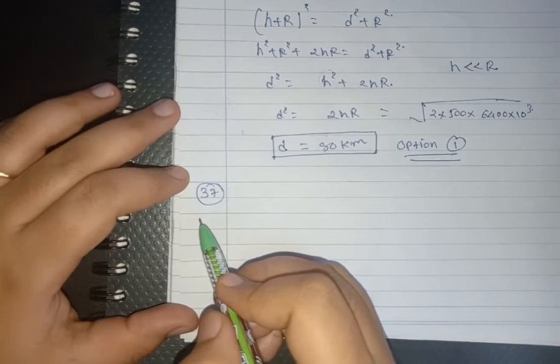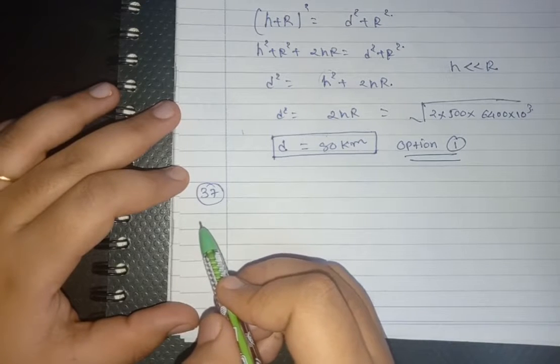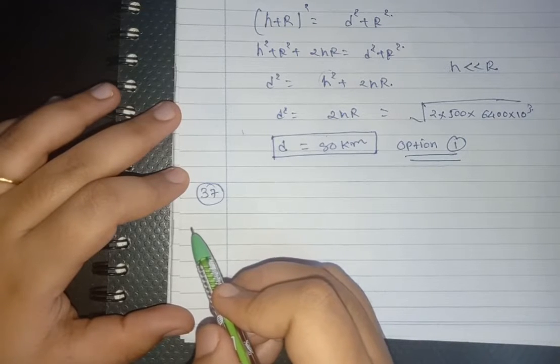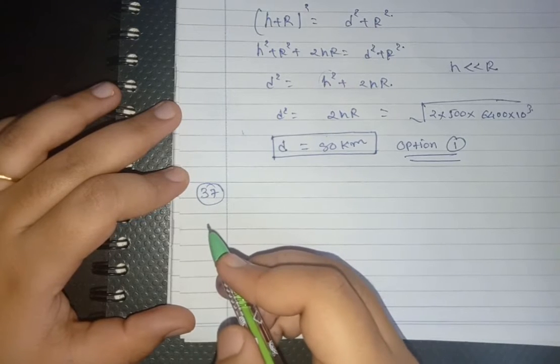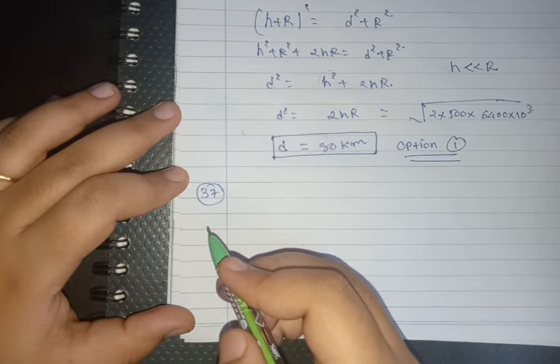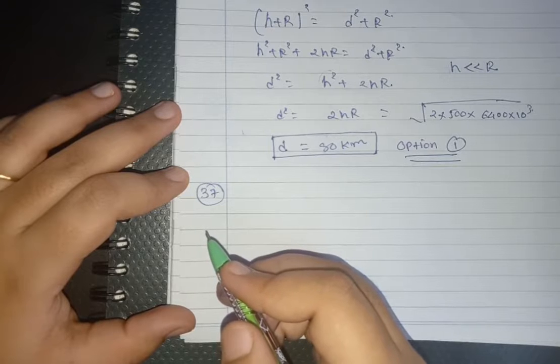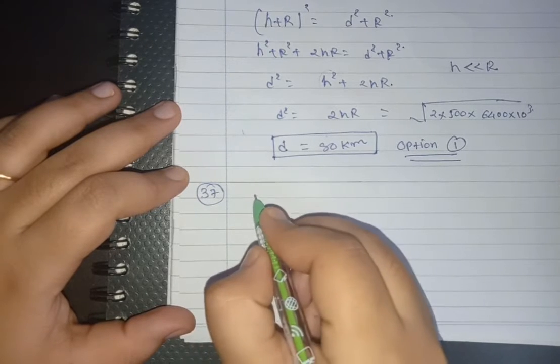In question number 37, we want to find the maximum distance between the transmitting and receiving TV tower. The heights of both transmitting and receiving towers are doubled. Then what will be the maximum distance?